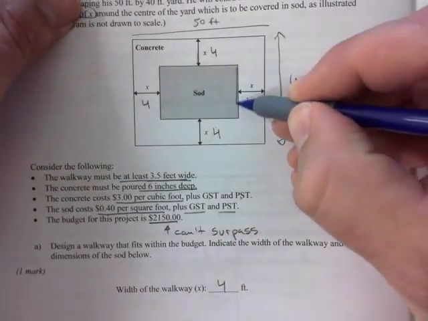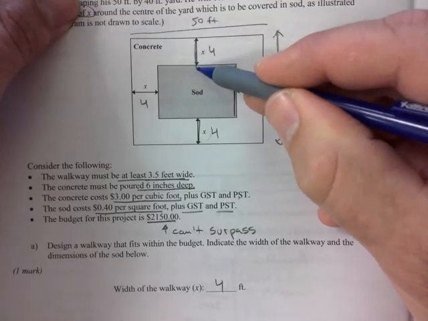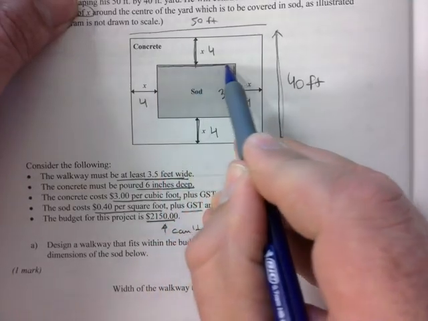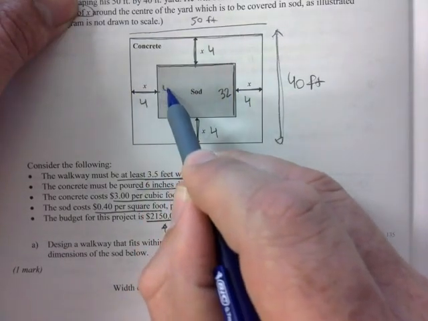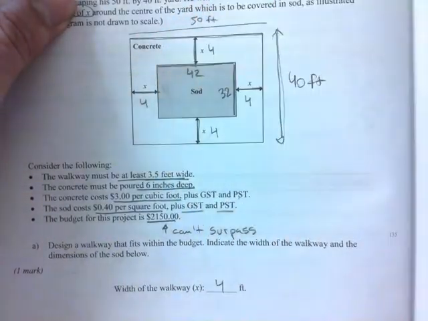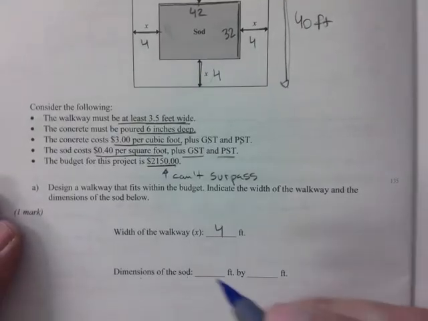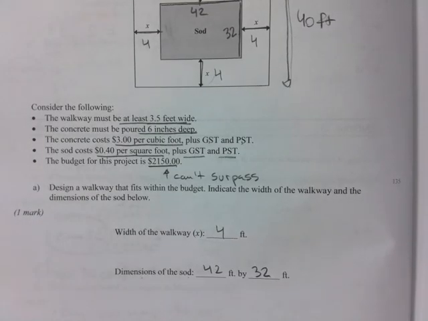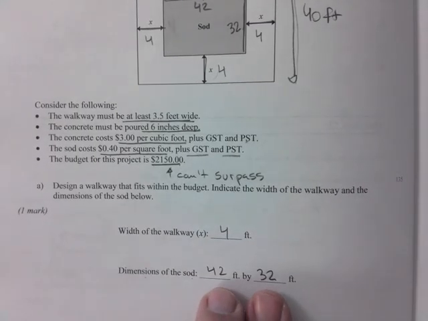So what would be the dimension here for the sod? It would be 40 minus 4 minus 4, that is 32. Then you go this way, it's 50 from end to end, take away 4, that's 40, sorry, what am I doing? 42 here, 42, not there. So it's 42 by 32 is the sod area, so you do the work there, but then you come back down here and say it's 42 by 32 is the area that will be covered with sod. 1 mark for that, guys. You pick the width, and then you just have to do a little bit of work to come up with the sod part.